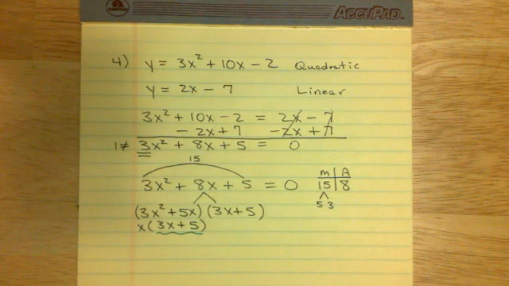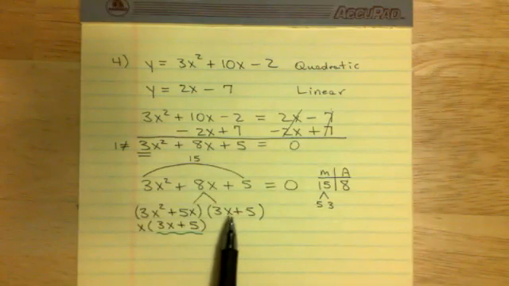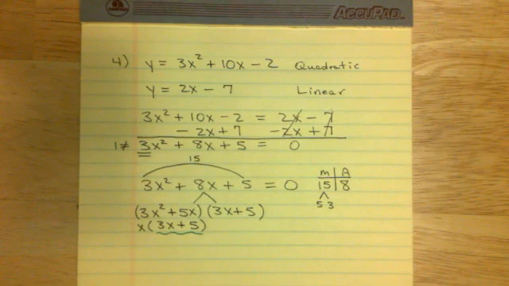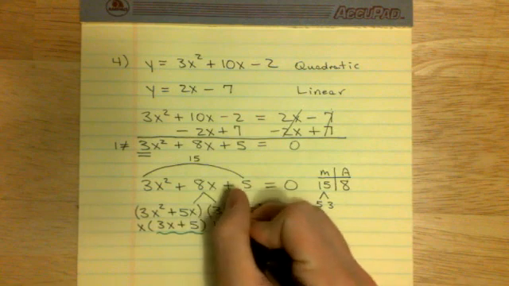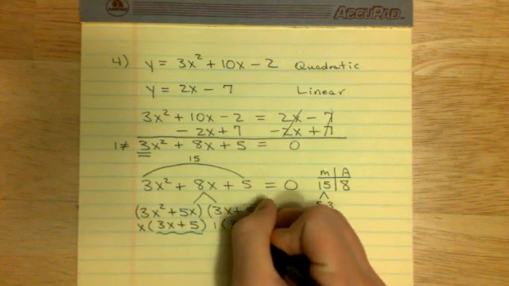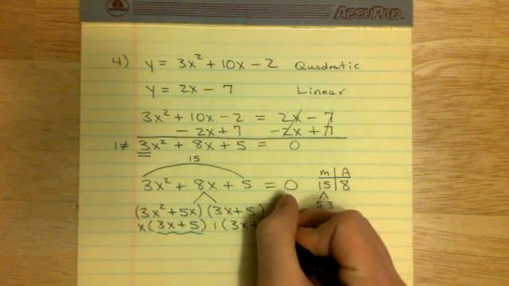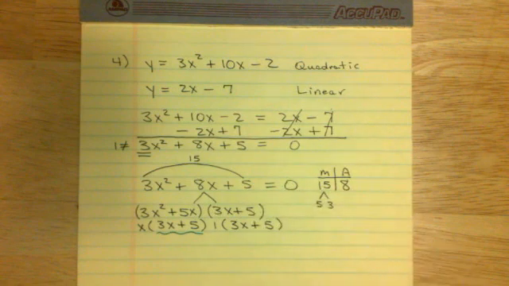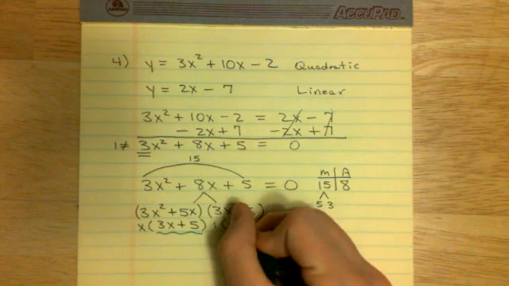So now looking at the second group, what can I take out from here? What do they have in common? Well, they actually don't have anything in common. And if they don't have anything in common, I can take out a 1 or a negative 1 based on the situation. And I'm going to take out a positive 1. But taking out that 1 doesn't change anything. You're still left with 3x plus 5. So I'm going to underline what's left in parentheses.